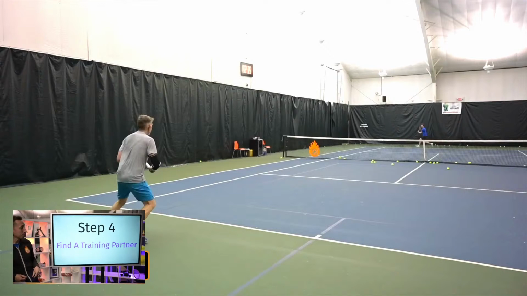But step 4 is find a training partner. So notice the progression here. We've gone through the different steps of knowing our opponent, being very specific about what they bring to the table, then exposing the individual specific ways that we fall short and training those things, putting together a very specific practice plan and a strategy for when you actually play that opponent. So you're very clear about how you want to structure points.